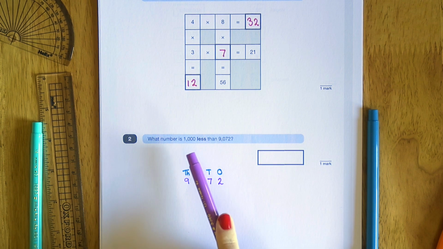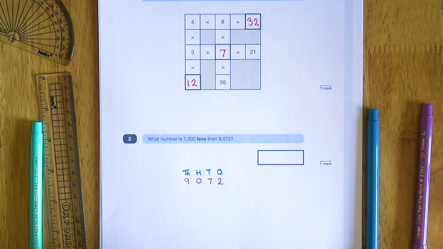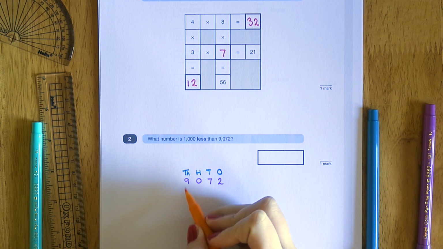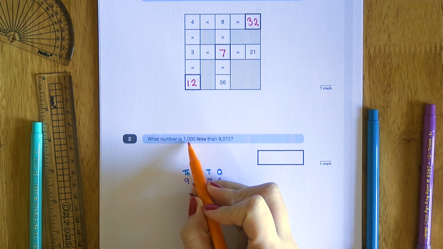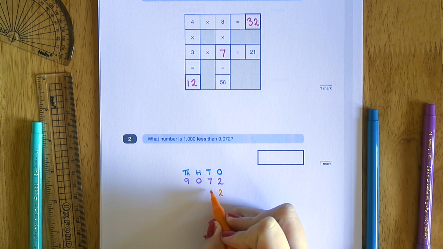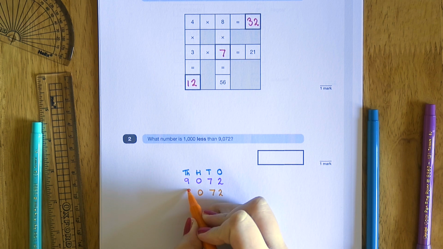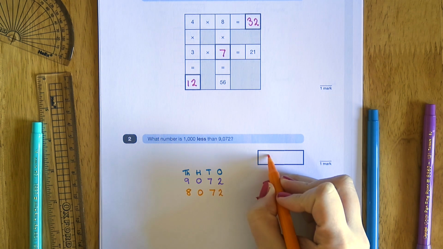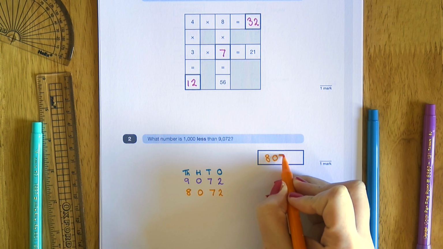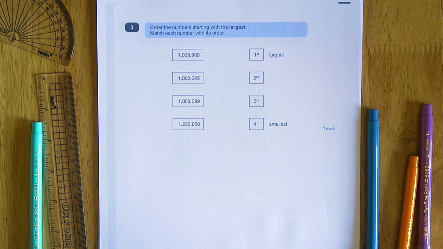It's asking me what number is 1000 less. So for that, I'm only needing to take away 1 from the thousands column. I'm not taking away any hundreds, tens or ones. So these are going to remain the same. And my 9000 will become 8000. So my answer here is 8072.